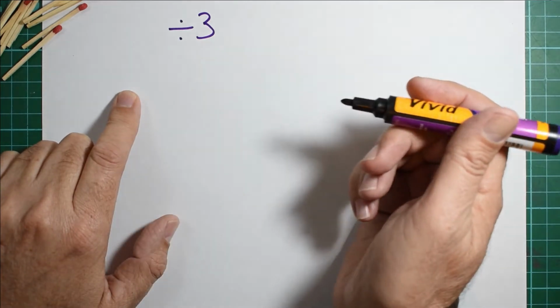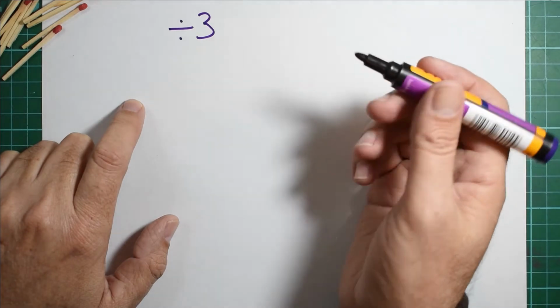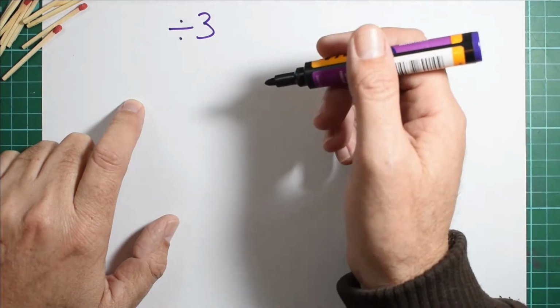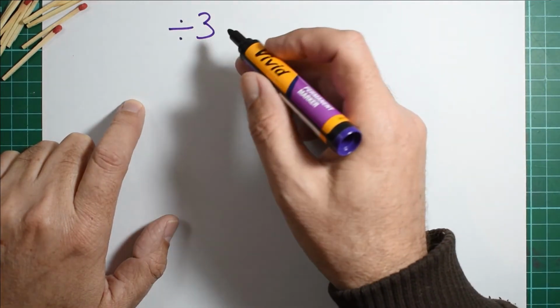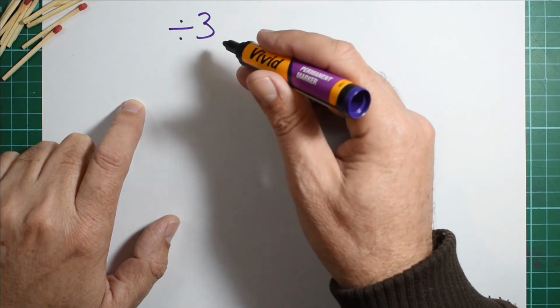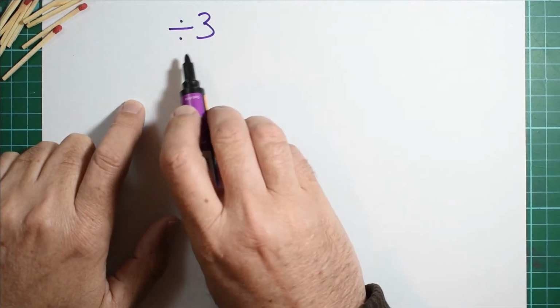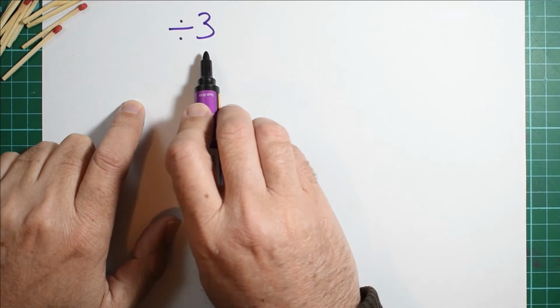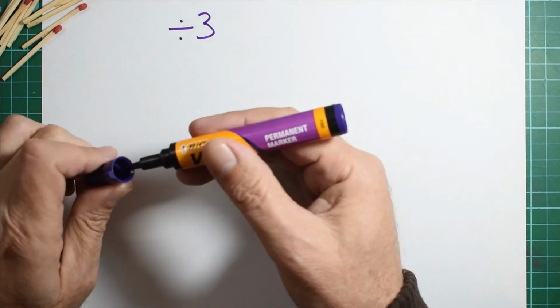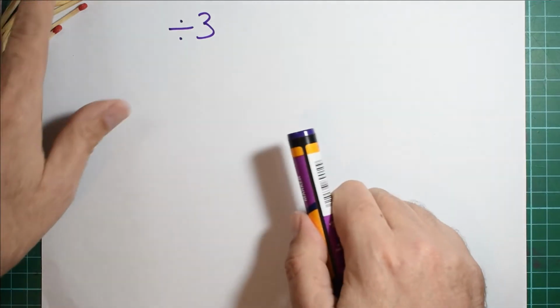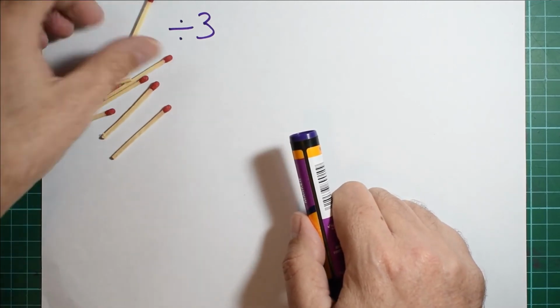When we're dividing by 2 we know our halves. When we're dividing by 5 we can use a 5 times table that we've already learnt. Dividing by 10 is super duper easy. This is the first one where things get just that little bit trickier, so we're going to go right back to the basics. So, first thing I want to show you is a set of 12 things.